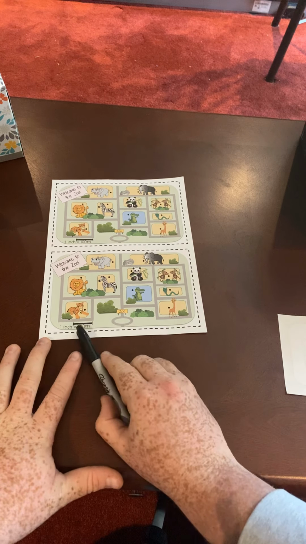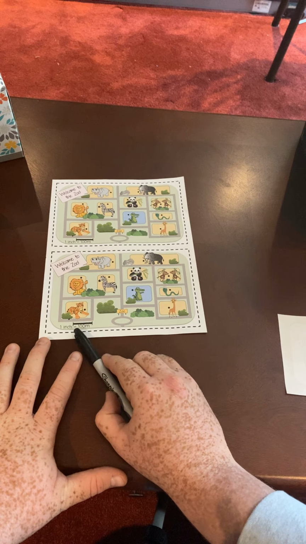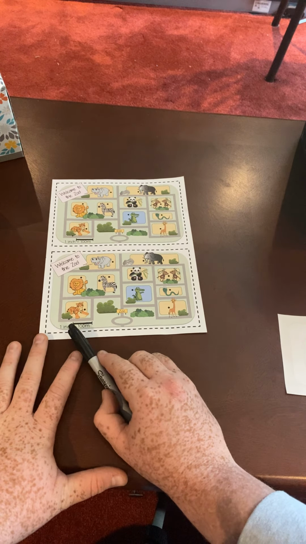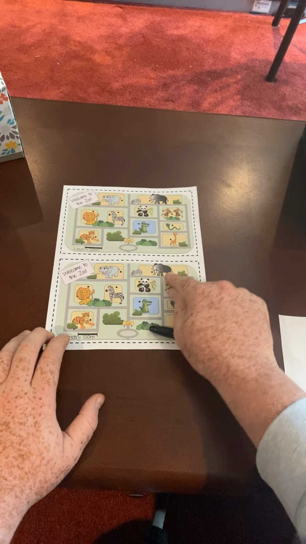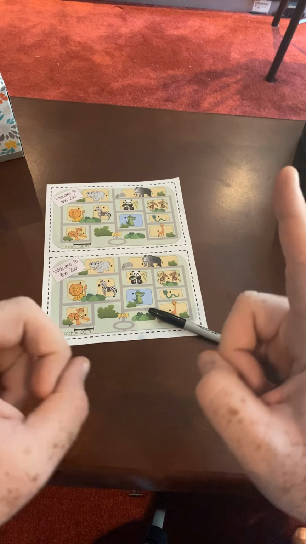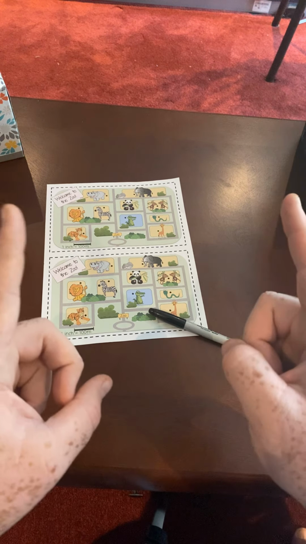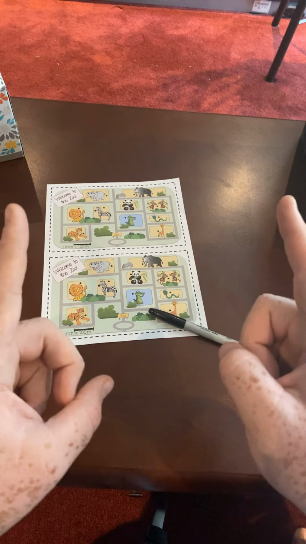If you have a ruler at home, the scale they're using here is for every inch on your ruler, that's 100 meters. So for every inch, that's equal to 100 meters. What a scale does is say, okay, if it's 5 inches from the tiger exhibit to the elephant exhibit, that's not 5 inches. 5 inches is not very long. But 500 meters gives you an idea of how far it is.